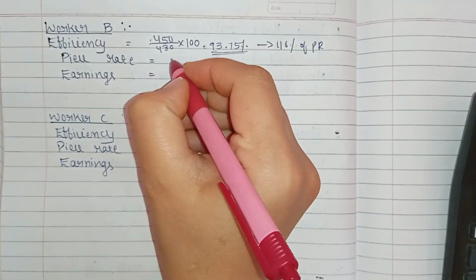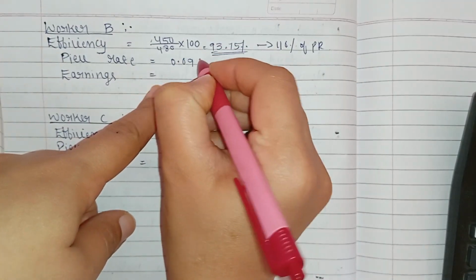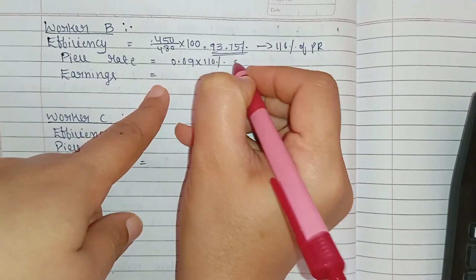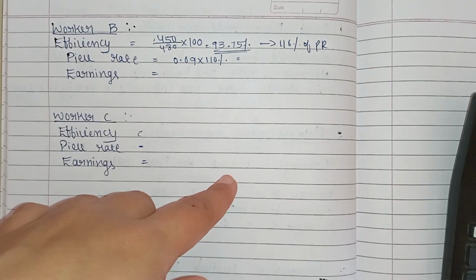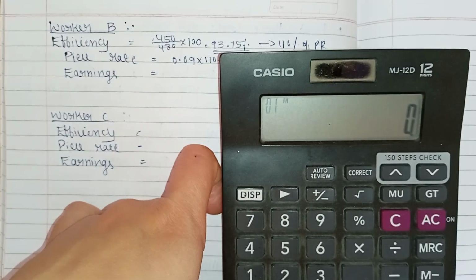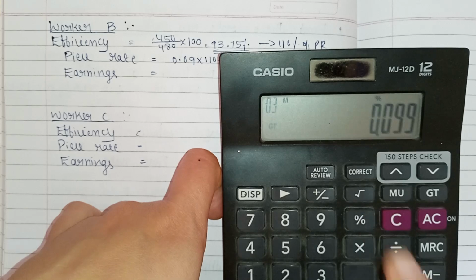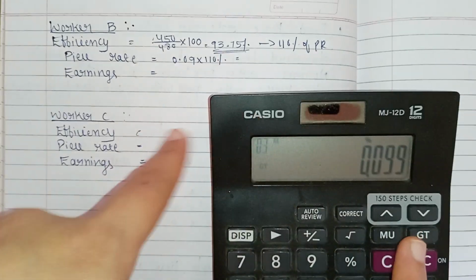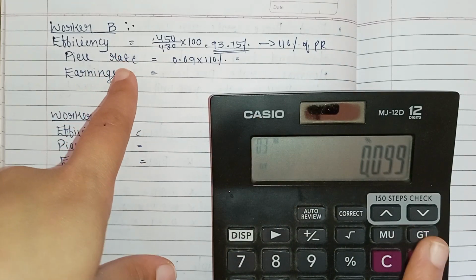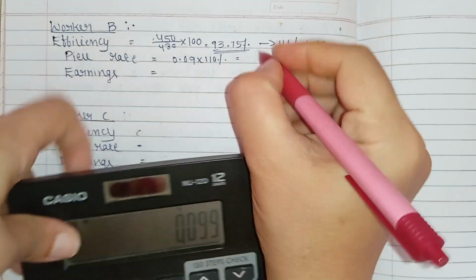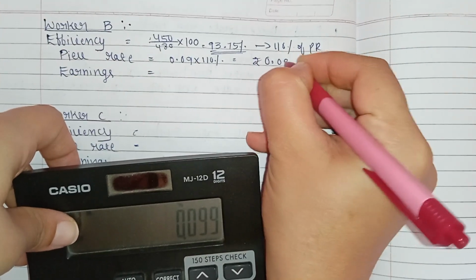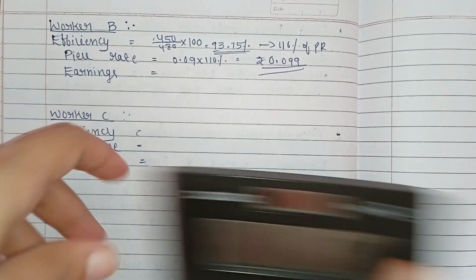So our piece rate is 0.09 into 110%. In this way we need to calculate. Clear? So 0.09 into 110%, that is, so piece rate is 0.099 rupees. Now earnings.